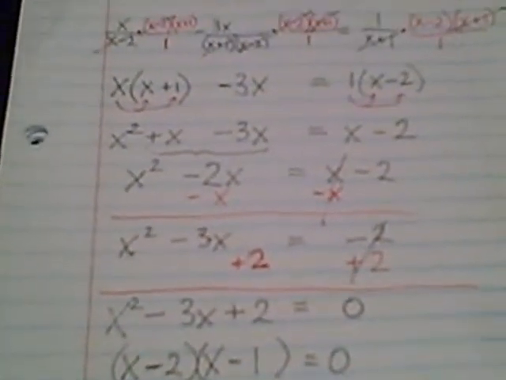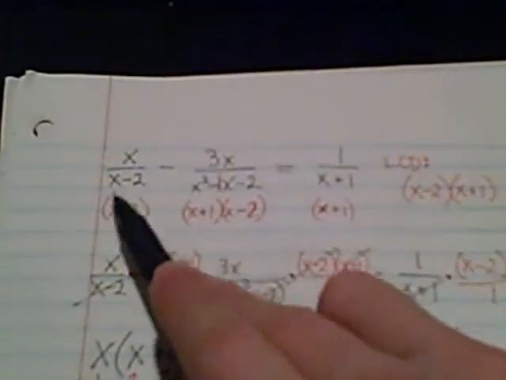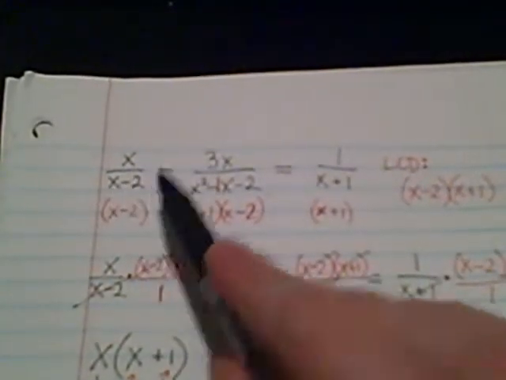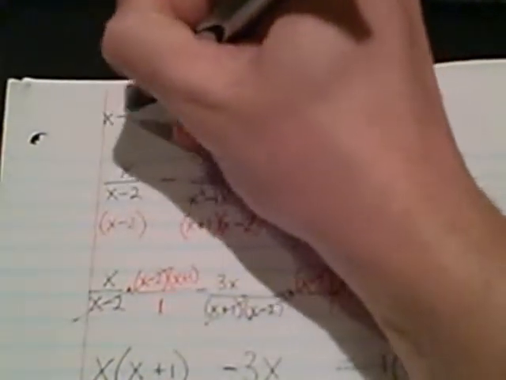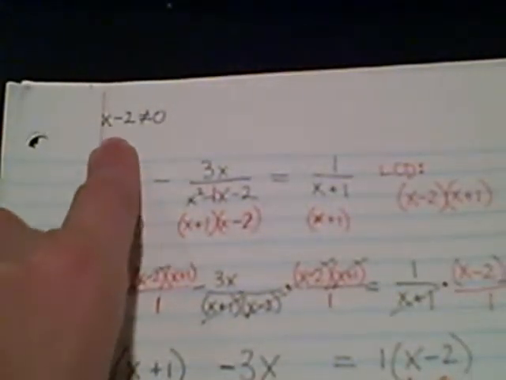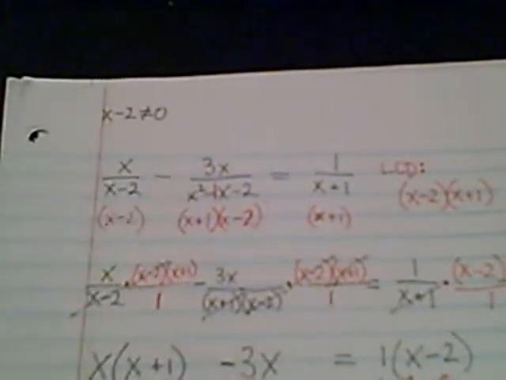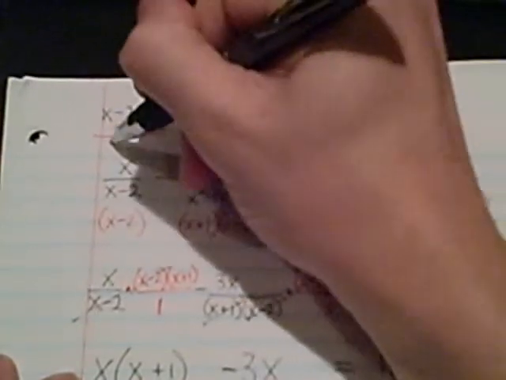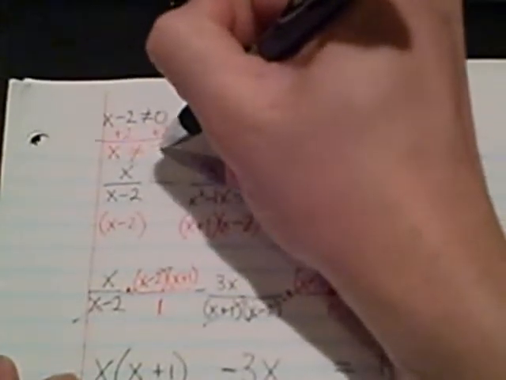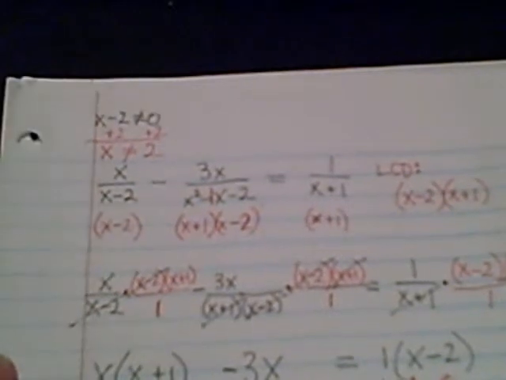But with these problems, it's not safe to just end it. We need to take a quick look back up to see, well, what are some solutions that would be no good? What would be those extraneous solutions? Let's consult the denominators. X minus 2. We do not want x minus 2 to equal 0. We do not want that denominator. Don't want it equal to 0. And if I solve this one, I'm seeing we don't want x equal a positive 2. Positive 2 is a bad answer.